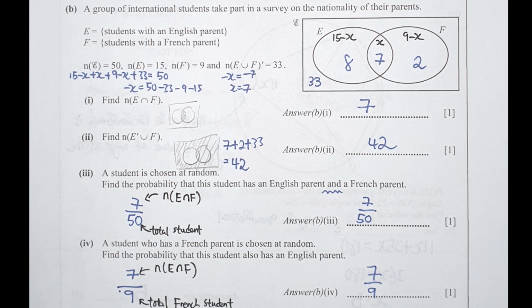So the part where the number of E intersect F, this one will be 7. And for part 2, everything other than E union F, this one will be 7 plus 2 plus 33, which is 42. And for part 3, a student is chosen at random. Find the probability that this student has an English parent and a French parent. So the keyword here is the intersection, which is 7 over 50.